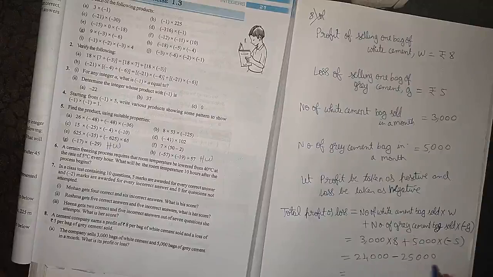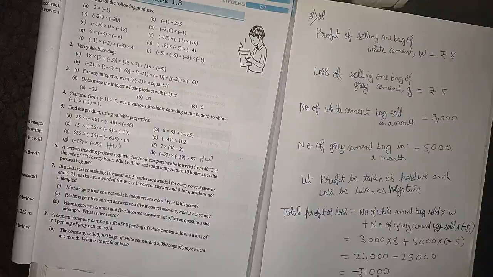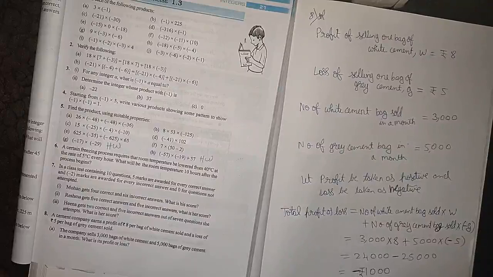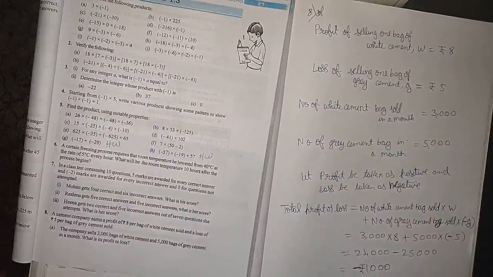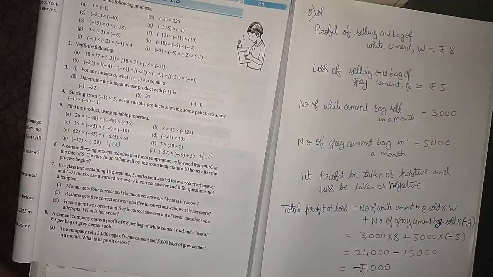Bigger number minus smaller number, and write the bigger number's sign. The bigger number's sign is minus. 25,000 minus 24,000 will be 1,000. So rupees minus 1,000. Since it is coming as negative, the loss is rupees 1,000.